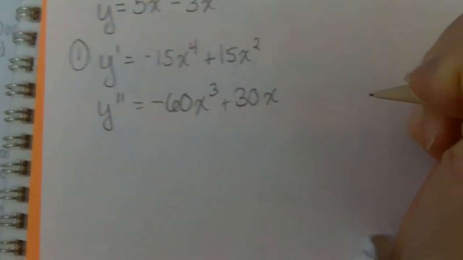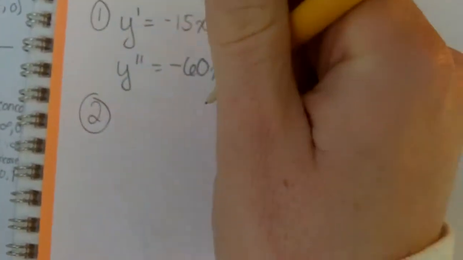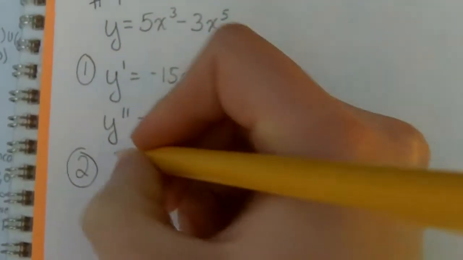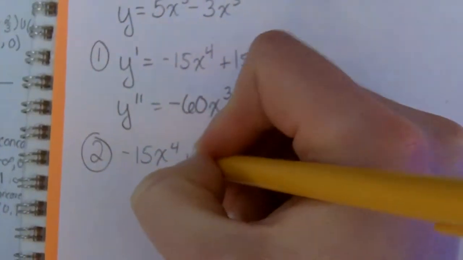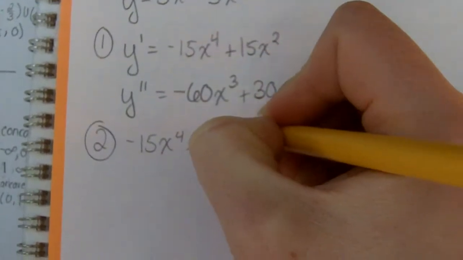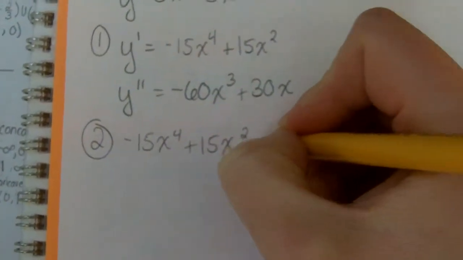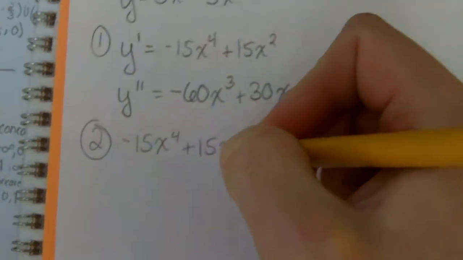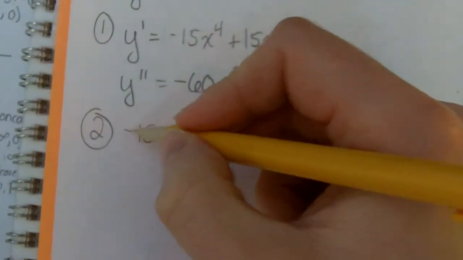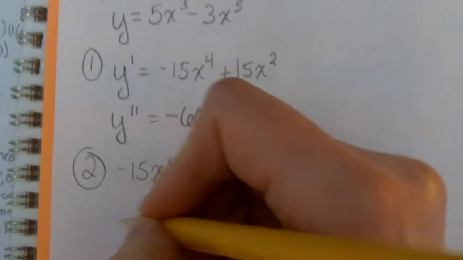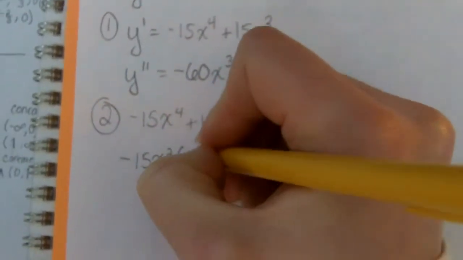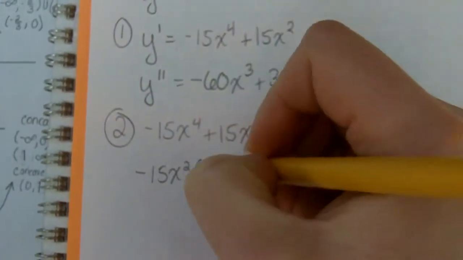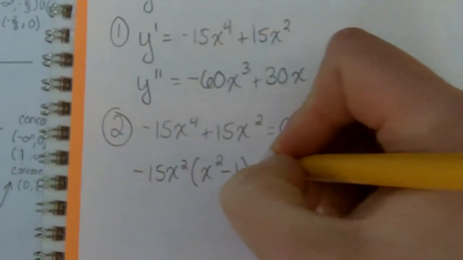Good. Okay, so now step 2, what I want you guys to do is set the first derivative equal to 0, because again we're looking for maxes and mins, or points of inflection. So negative 15x to the fourth plus 15x squared equals 0. I can factor out 15. I'm going to factor out a negative though, so I get that negative out front. So I'm going to factor out a negative 15x squared. When I factor that out, I'm left with x squared, and then if I factor out a negative, minus 1, and that's going to equal 0.